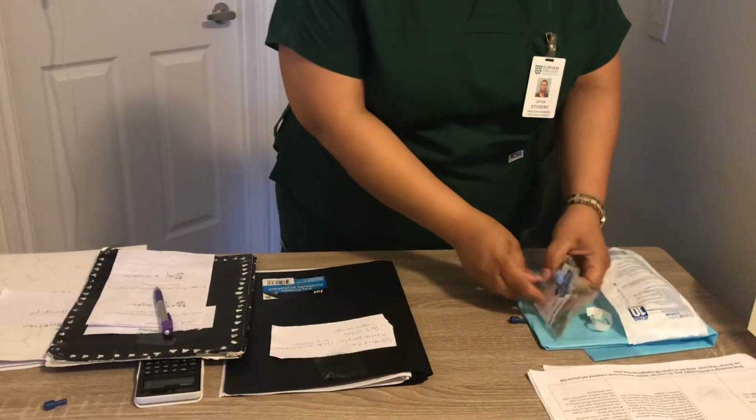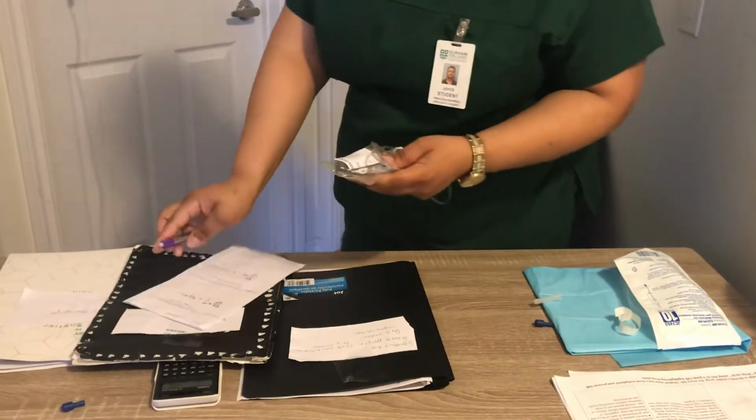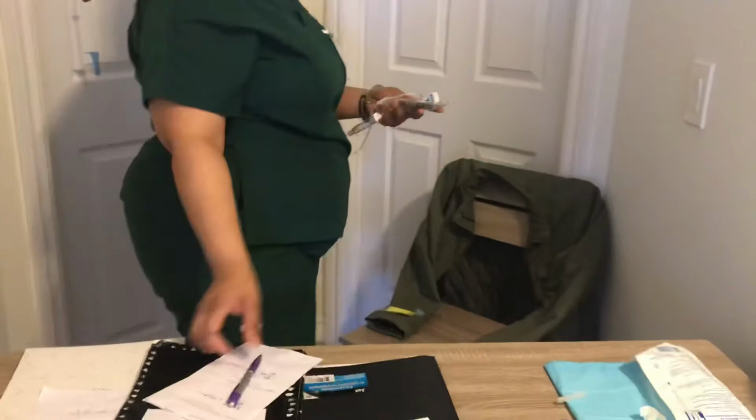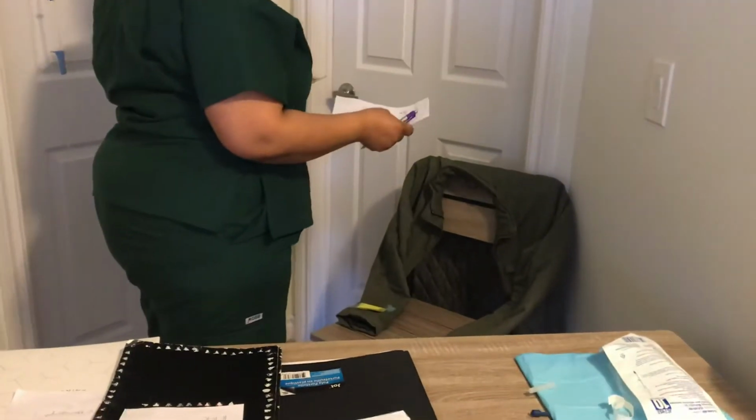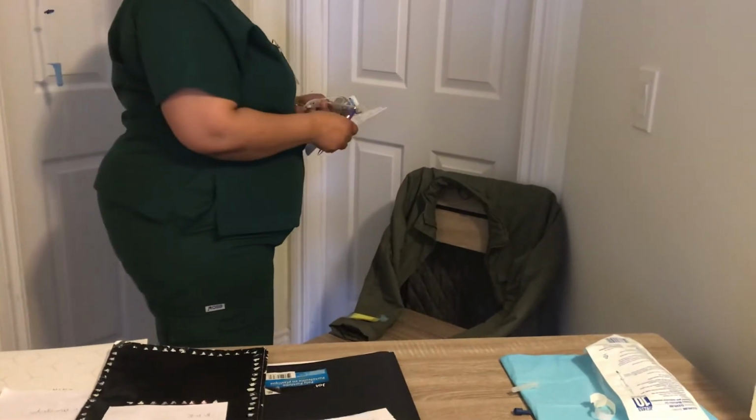I'll take my supplies and my worksheet to my patient's room. Hi, my name is Joyce. I'm a nursing student from Durham College. I'm here to administer your medication. Is that okay with you? Patient is going to give me his consent, and I'm going to do a quick environmental check to make sure that everywhere is free of clutter and safe for the patient.